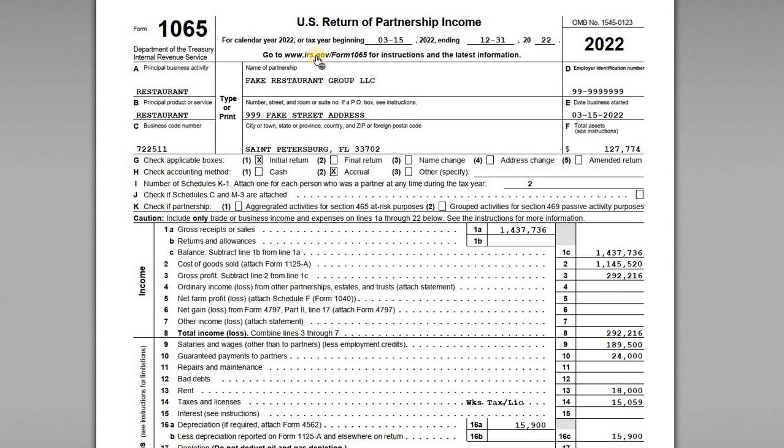So when it asks us for the period here, so calendar year 2022 or tax year beginning, we've entered March 15th here through the end of the year because the company didn't exist the whole year, right? It was formed on March 15th and started operations then. So it's more appropriate to enter the start date and then obviously the end of the year date there.